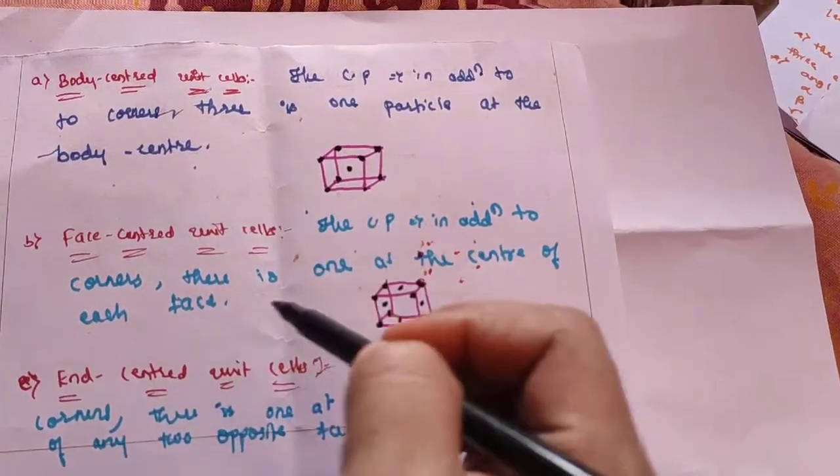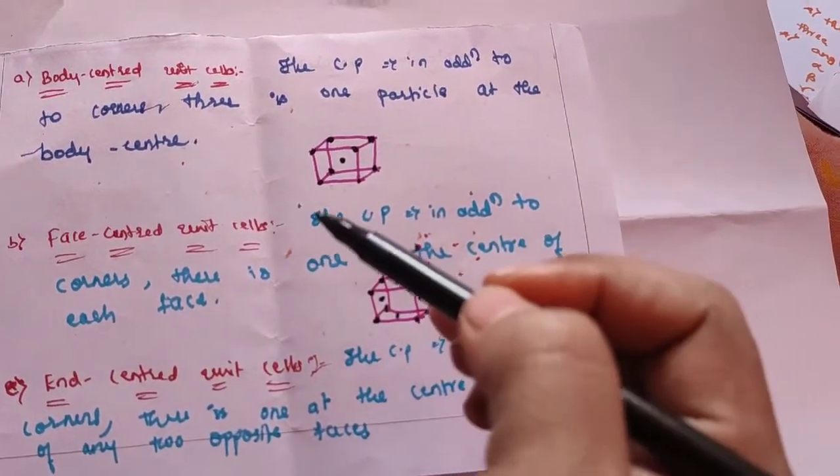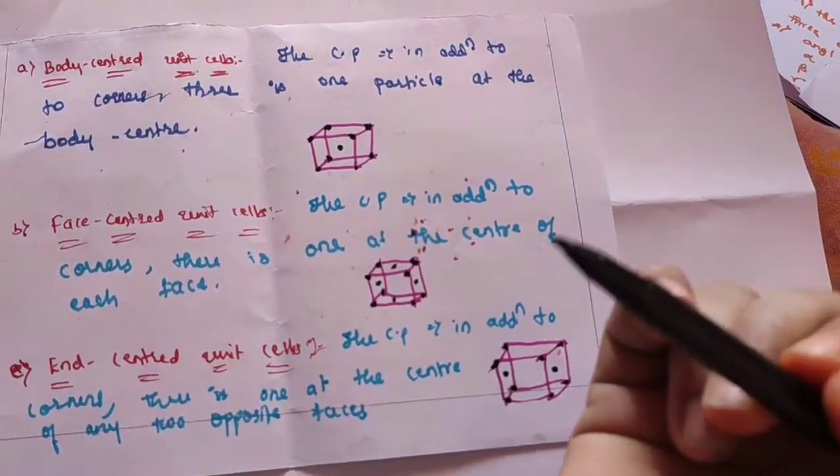So this is the overall classification of unit cells.